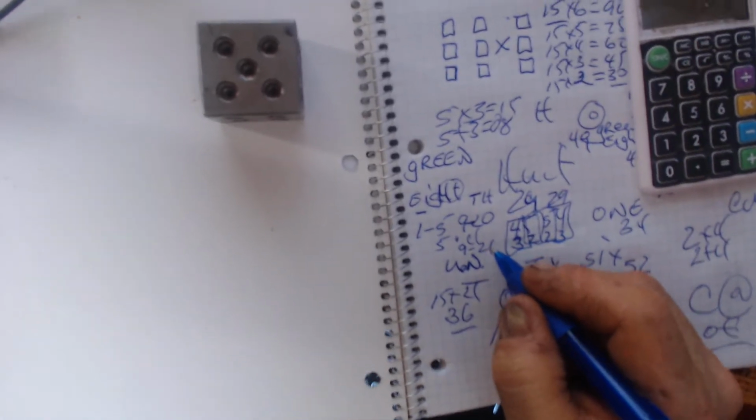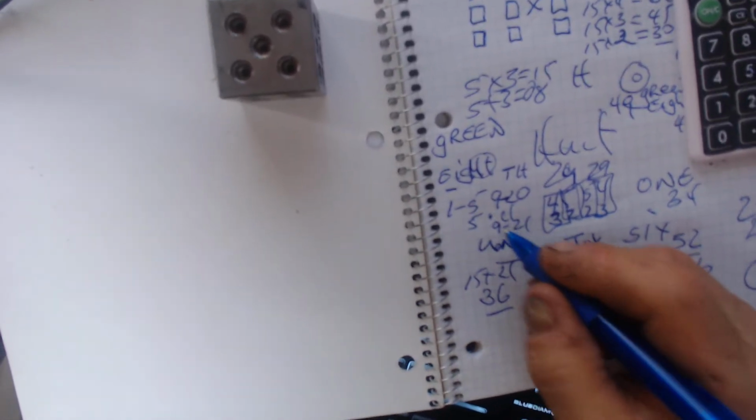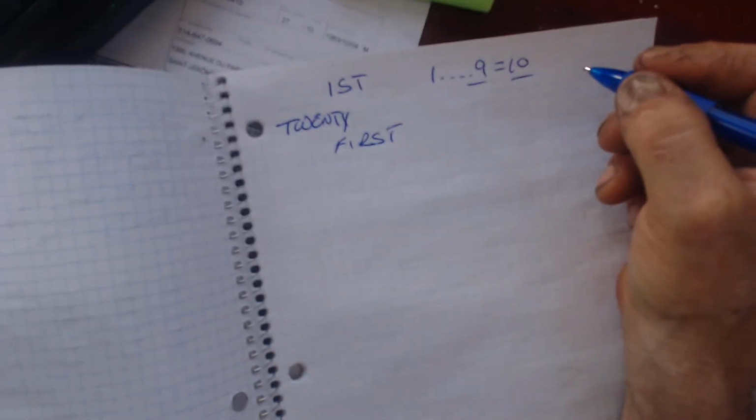Why? Because 21st is like what is first, is like what is last. First, as if we would do this, we're going to count all the way to 9. 1 plus 9 equals plateau 10.